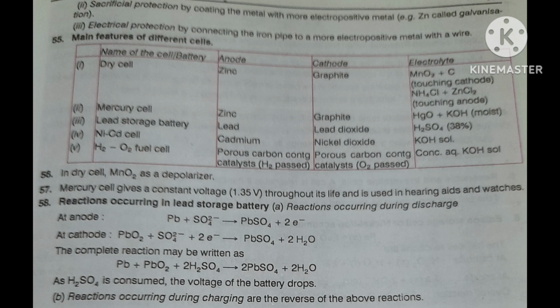What are the main features of different cells I want to discuss. There are many cells. Then what are the characteristics and differences between them? Then I will discuss those points.